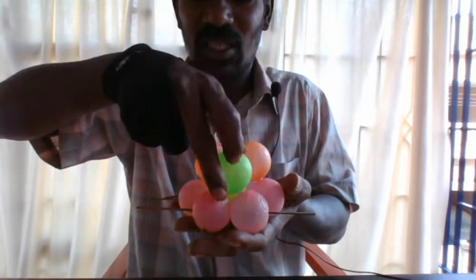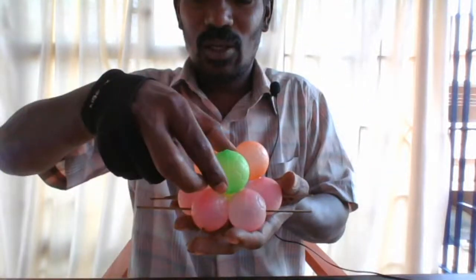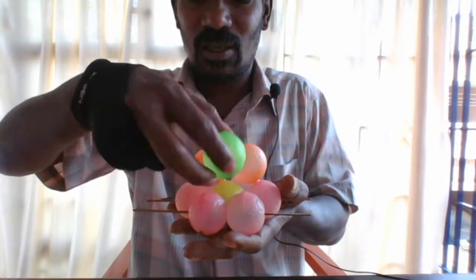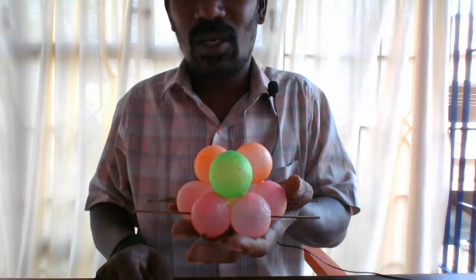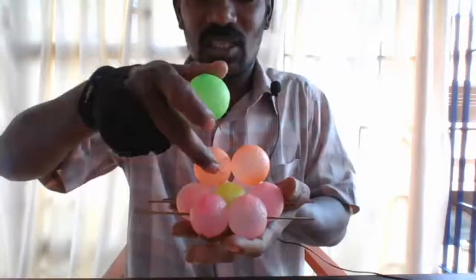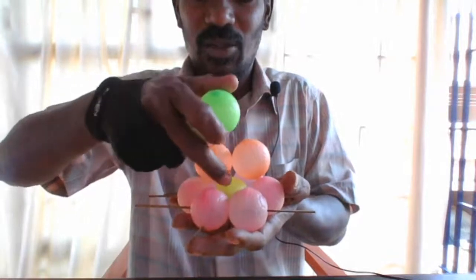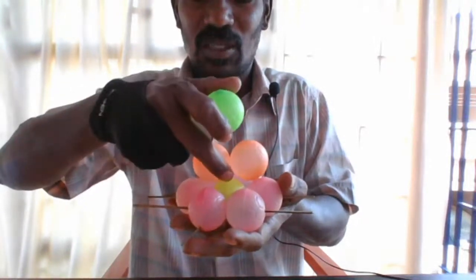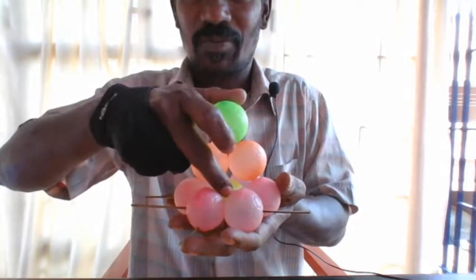Over this, the green color ball is there. So below this green color ball, what void is there? You see. This is a pale green, it is pink, it is pink. Due to these three, here void is there.